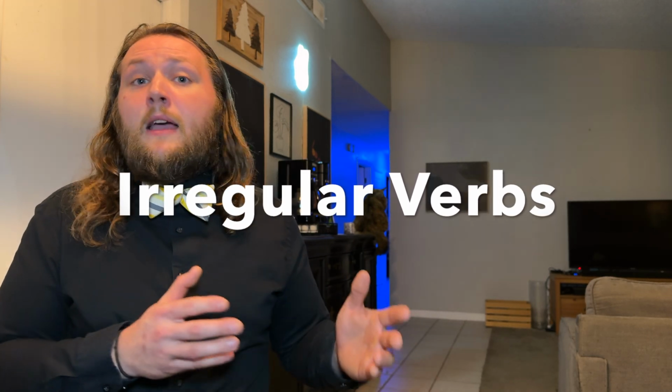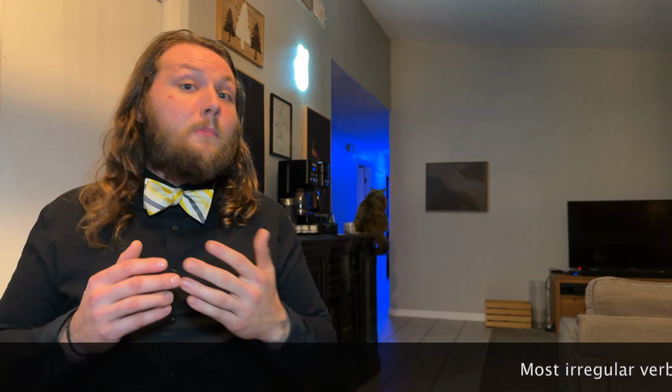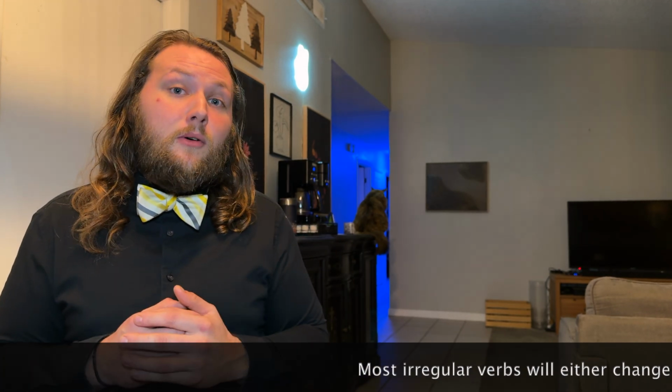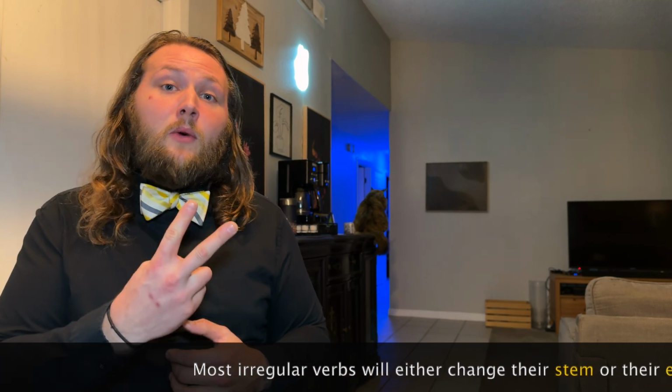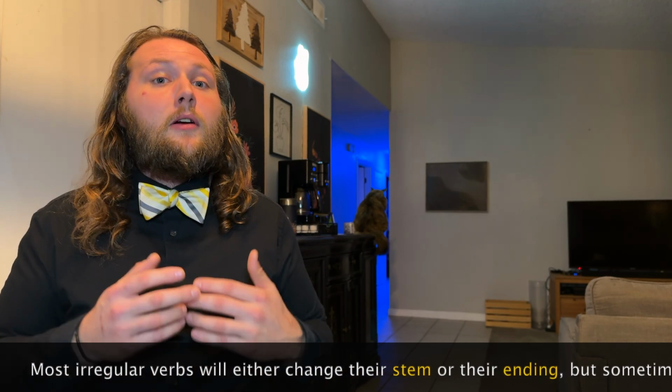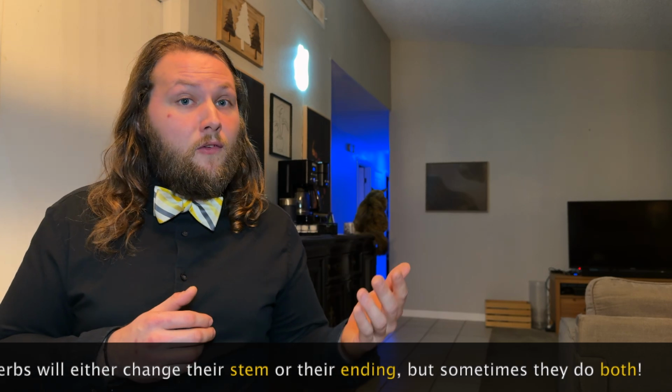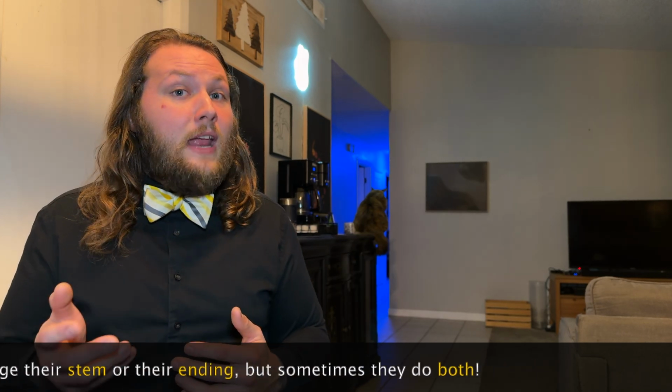The point of this next section is not to teach you every conjugation for every irregular verb, which would take a long time, but rather to open your eyes to some patterns you'll find with nearly all irregular Spanish verbs. You might remember from earlier in the video that there are two primary ways that verbs can be irregular in Spanish. They can change their stem, or they can take on a different ending.